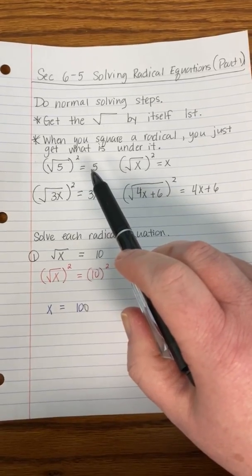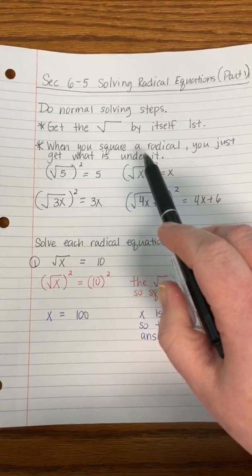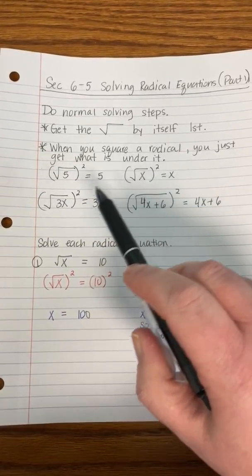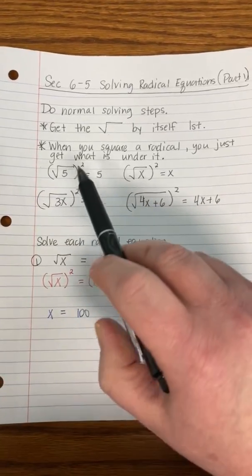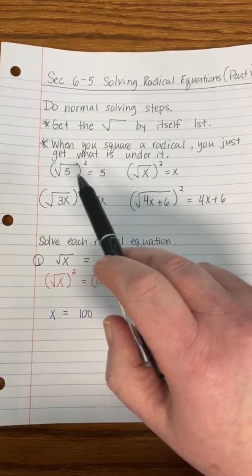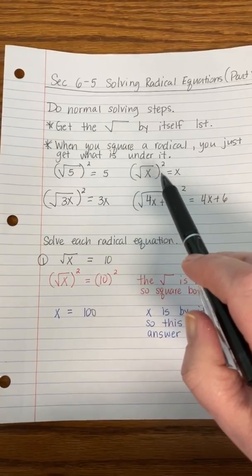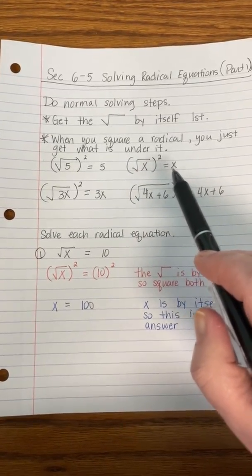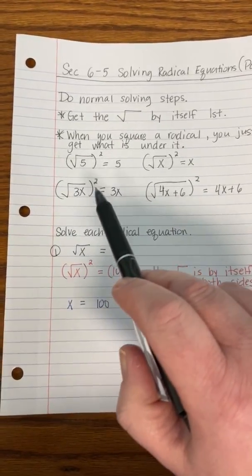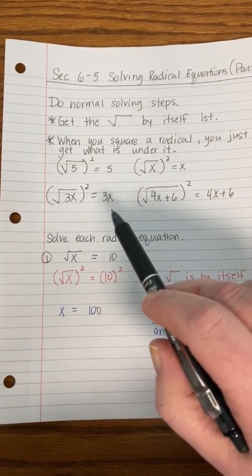We are going to be squaring a radical on every problem we do today, so I want to make sure you guys understand that when you square a radical, you get whatever is underneath of it. You're not actually squaring the number. So on these 4 examples right here, I have the square root of 5. The whole thing squared is just 5. It's not 25. On this one, when I square the square root of x, I just get x. That's it. Over here, I have the square root of 3x. When I square it, I just get 3x. I don't get 9x squared. Okay, you just get whatever is underneath the radical.